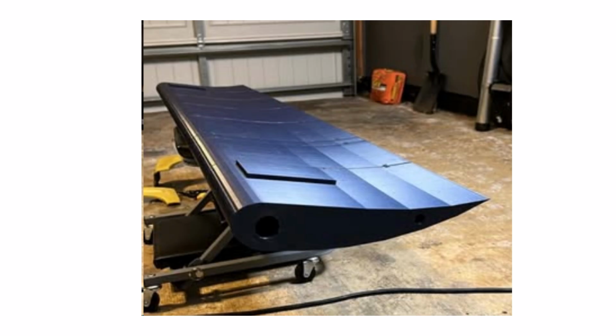So this is the final design. 3D printed sections that are dowel pin connected to produce a rigid wing design, providing significant downforce and minimal drag.